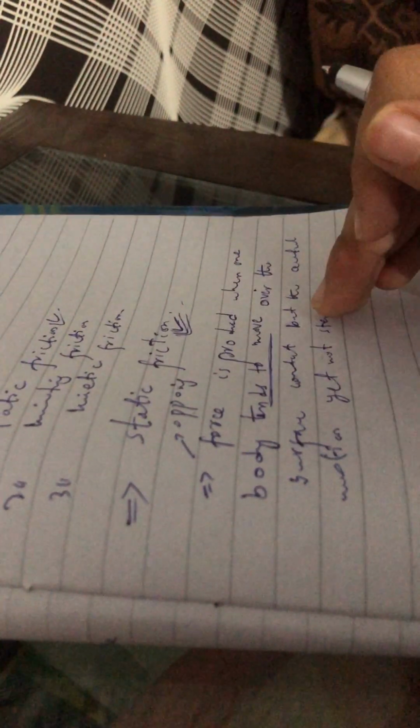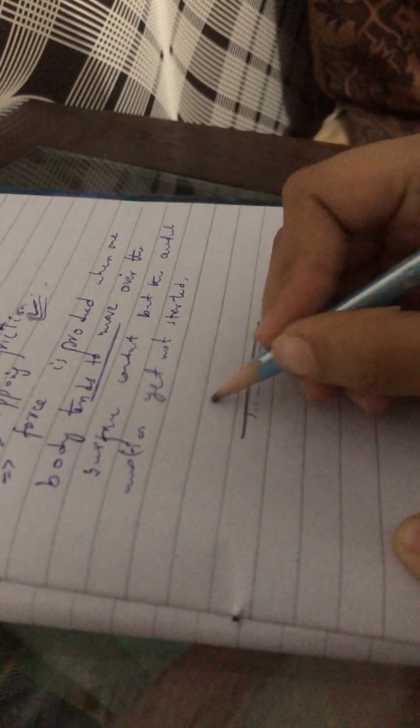Or we can say that the static friction force exactly balances the applied force during the stationary state of the body. Suppose this is a surface and this is a mass of 5 kg.